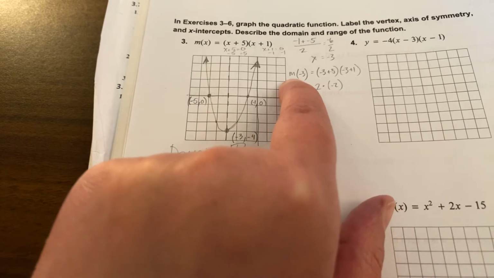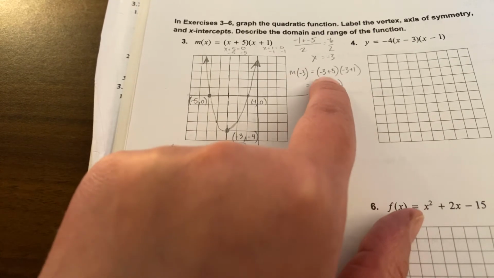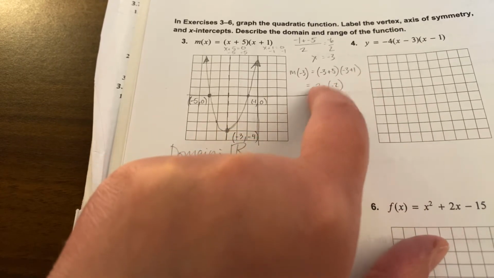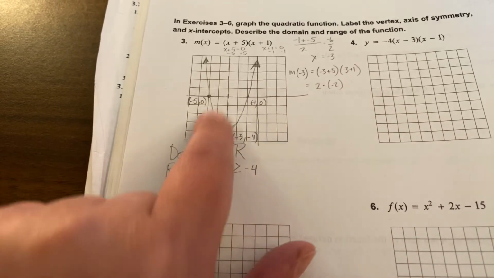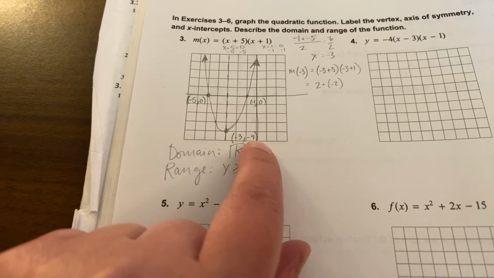Then I evaluate the function at negative 3. So m of negative 3 is negative 3 plus 5 times negative 3 plus 1. So that's a positive 2 times a negative 2, which would be negative 4. And so my vertex is down here at the point negative 3, negative 4.